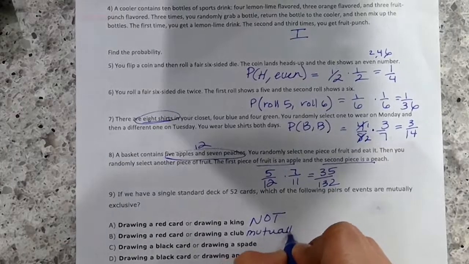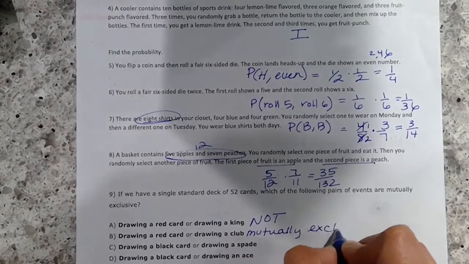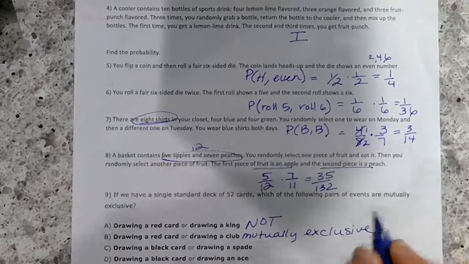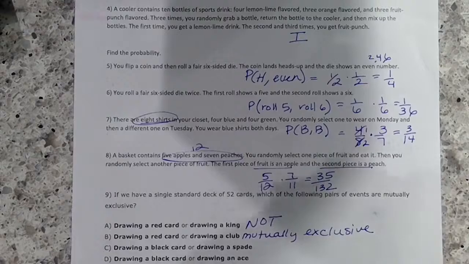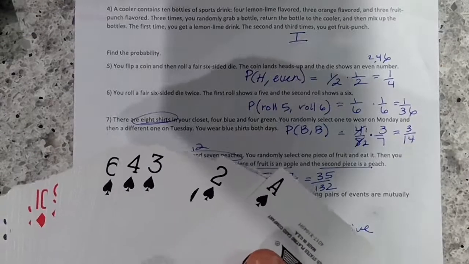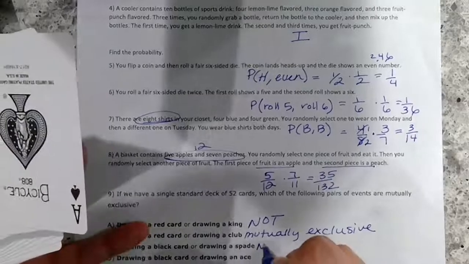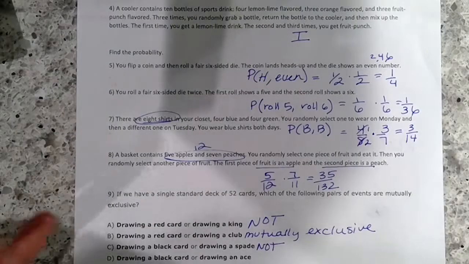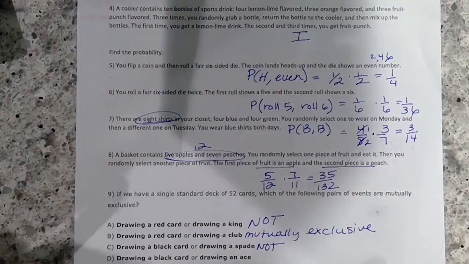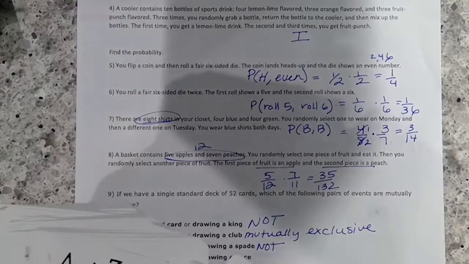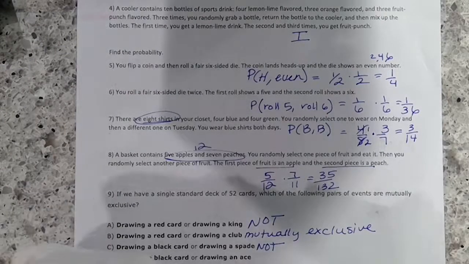You can't be both. Drawing a black card and drawing a spade. Yeah, you can draw a black card and draw a spade. So those are not. Drawing a black card and drawing an ace. Same thing. Okay, not.